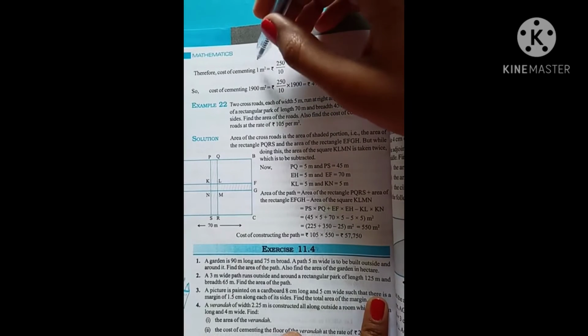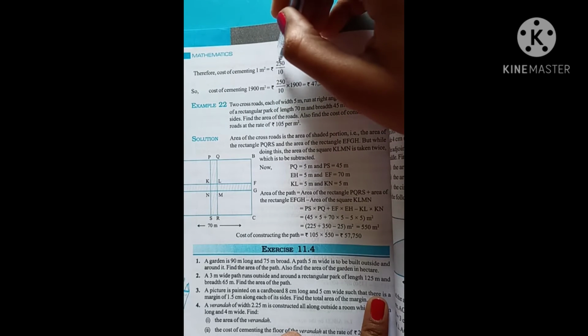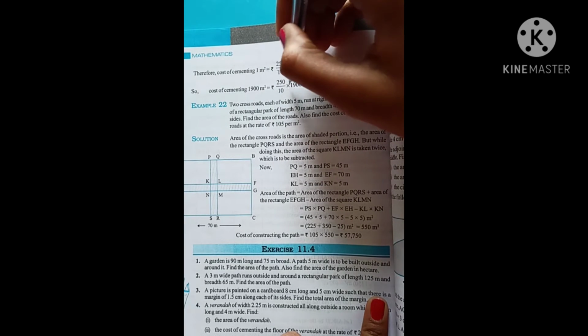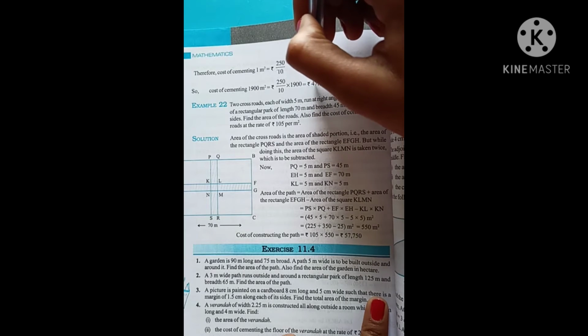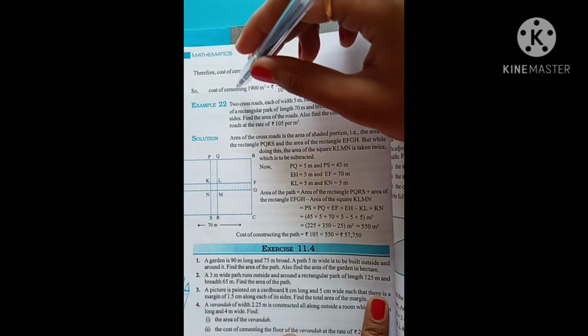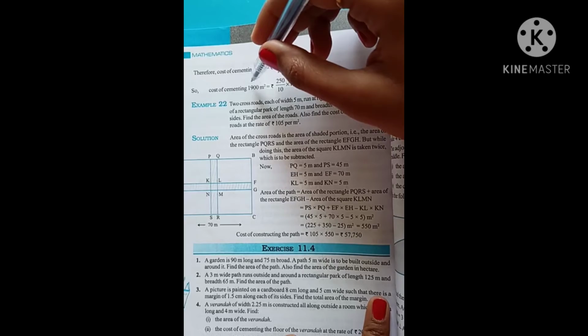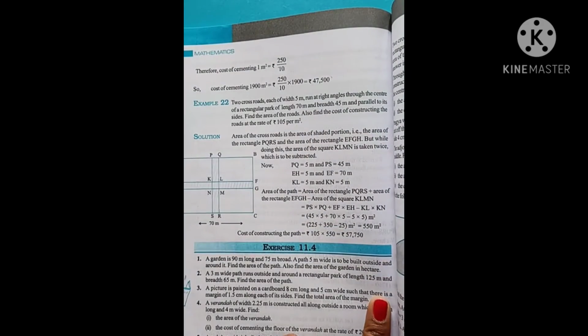So let us find out for 1 meter square how much it is. So 250 divided by 10 multiplied by 1900. When we simplify this, we get rupees 47,500. So this is the cost of cementing for 1900 meter square area.